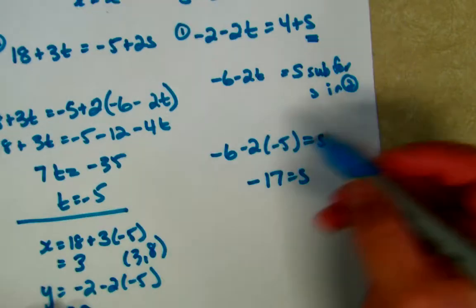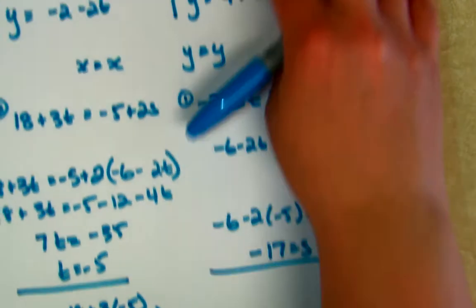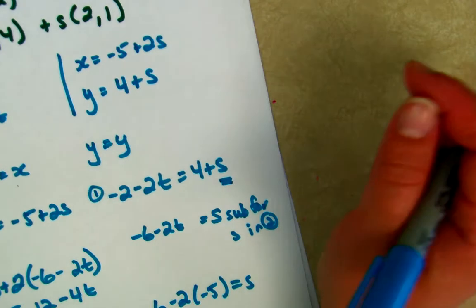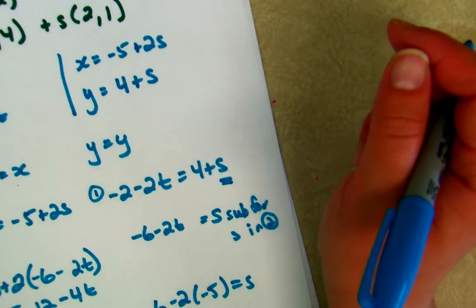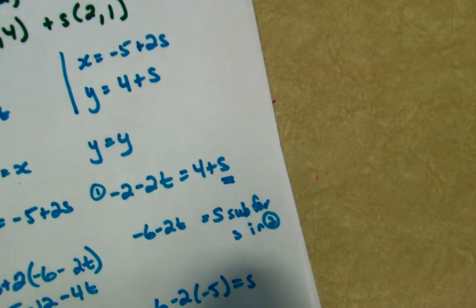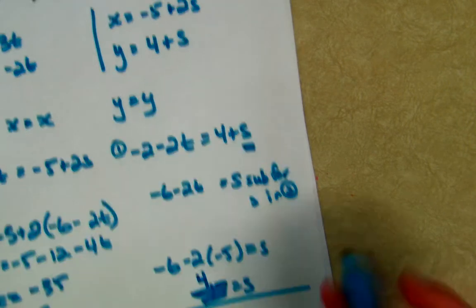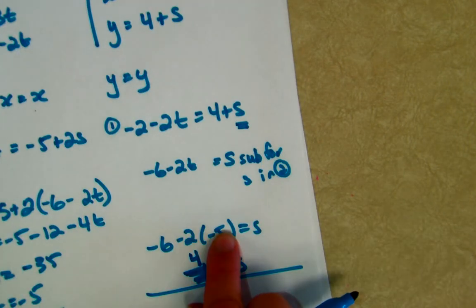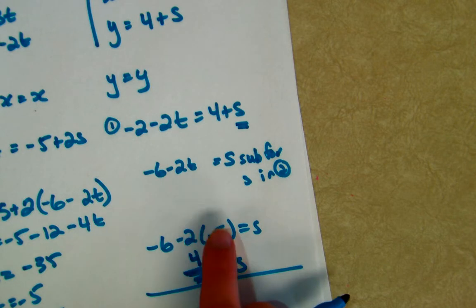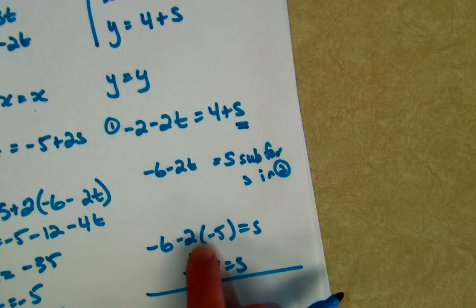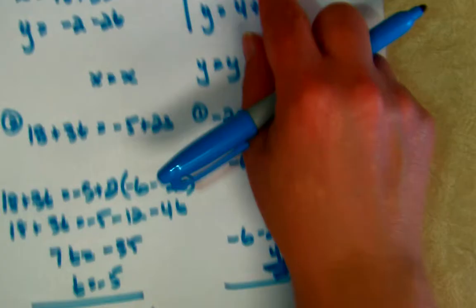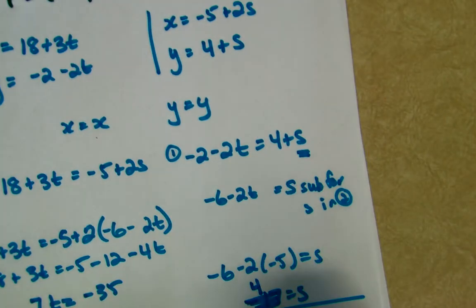So the solution is (3, 8). If we check, if I use negative 17 in here, it should give me the same answer, which it's not going to. So something's gone wrong. This is not negative 17. This is going to be 4. I calculated this wrong. Negative 2 times negative 5 is positive 10. Negative 6 plus 10 is 4. So if I put s equal to 4 up in here, I'll get x equal to negative 5 plus 2 times 4, which is 3, and y equals 4 plus 4, which is 8.